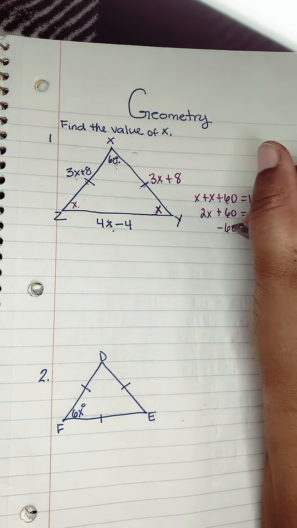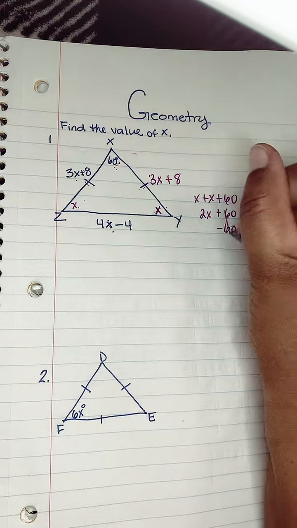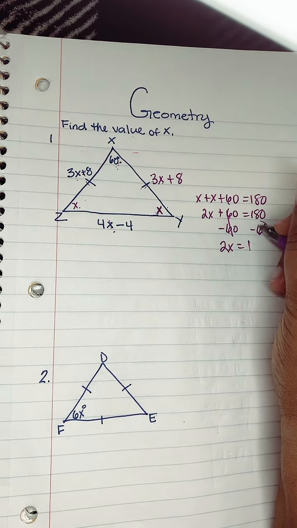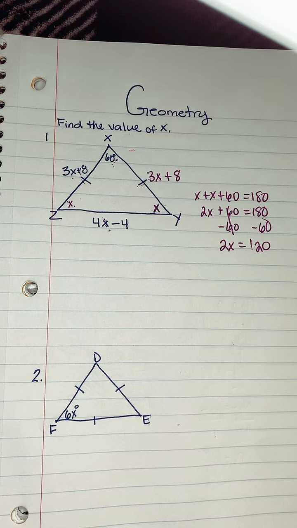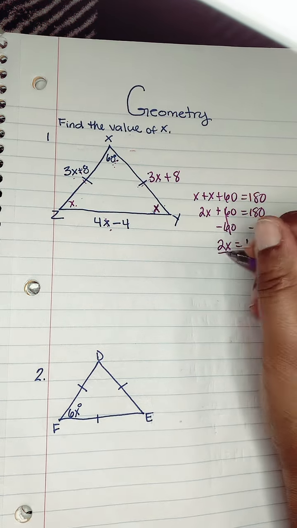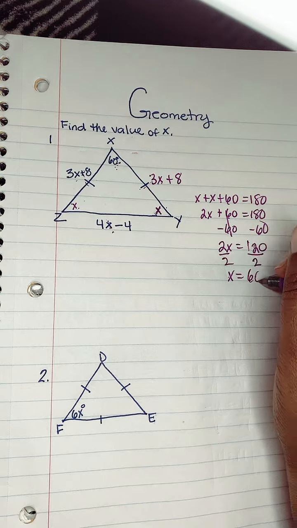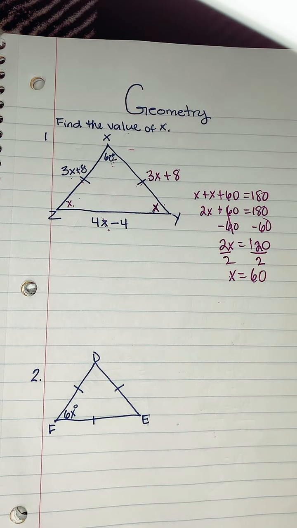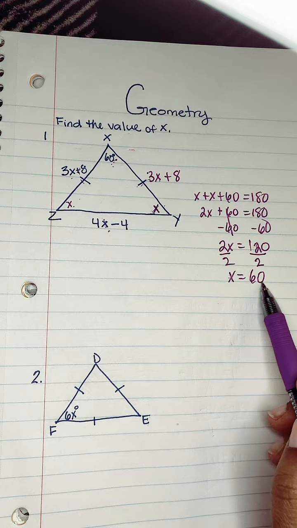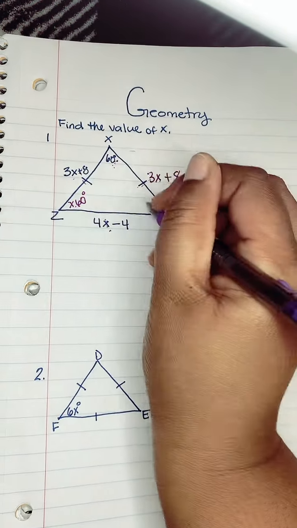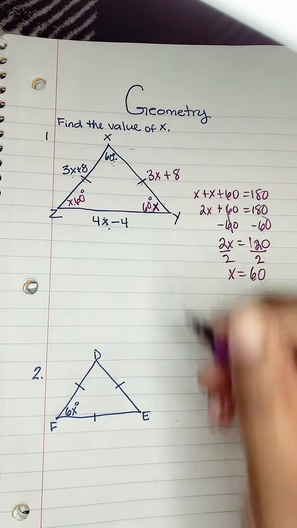Good. Subtract the 60. Yep, Kate. Good. Beautiful. And we're going to get 2x equals 120, okay? We're going to divide by 2 to both sides, and x equals 60. Okay. Yes, Hall. So as soon as we saw that this is 60, we know that this is 60 and this is 60.